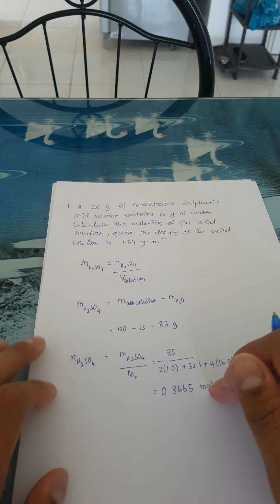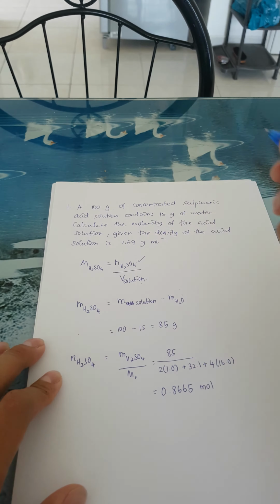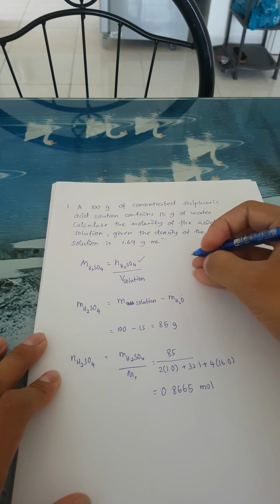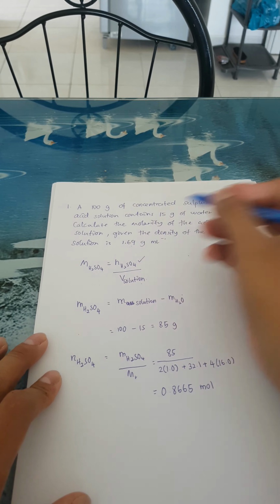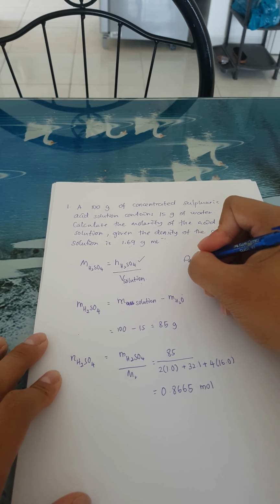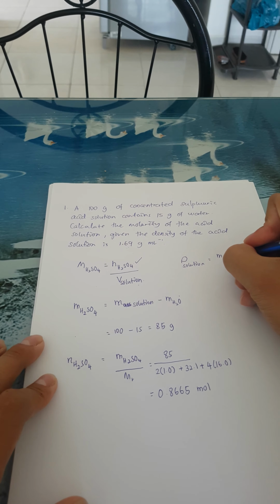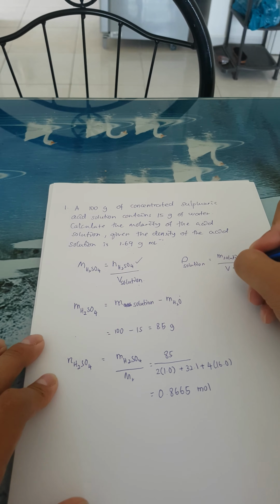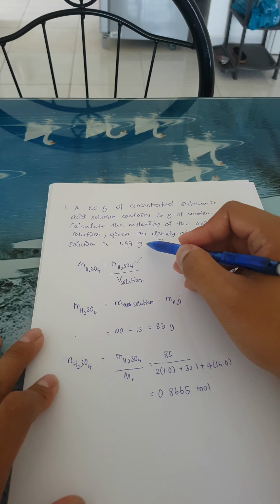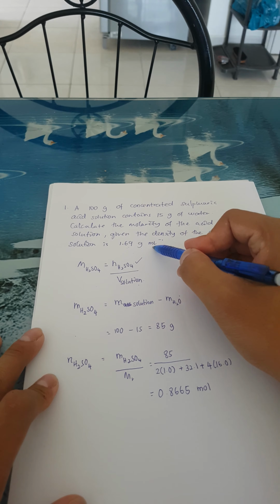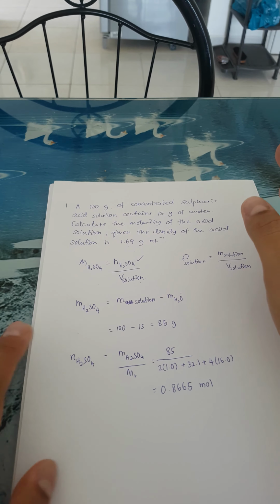And from this, we have found the number of moles. Now we want to find the volume of solution. The volume of solution, we can use the density information that we are given. Density rho of solution is equal to mass of solution, which we are given, divided by volume of solution. In this situation, the density is given in grams per ml, so we do not need to change anything to any other units.